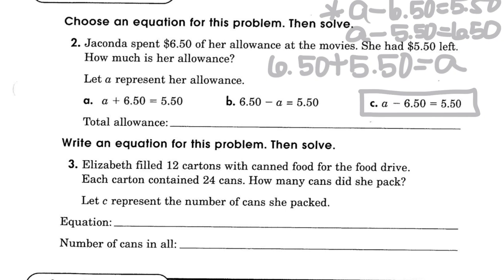Then what was her total allowance? I just have to solve that problem. And when I take this equation here and I box in my variable, I'm going to add $6.50 to both sides. This is going to cancel out, and I get A equals $5.50 plus $6.50 equals $12. That was my total allowance.